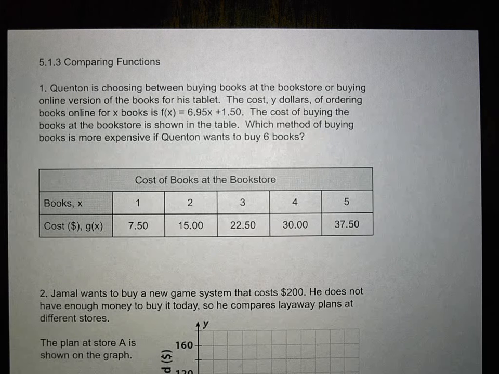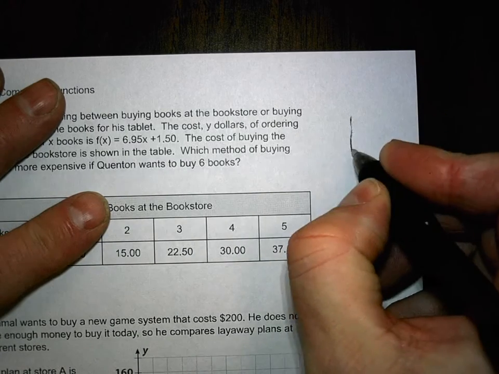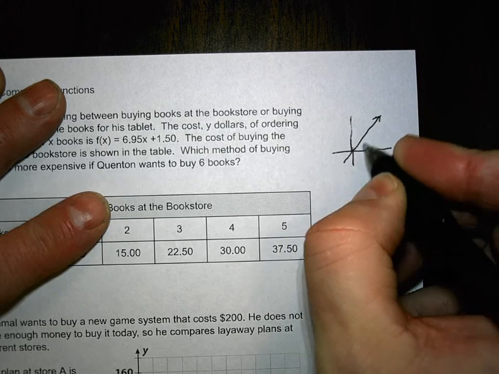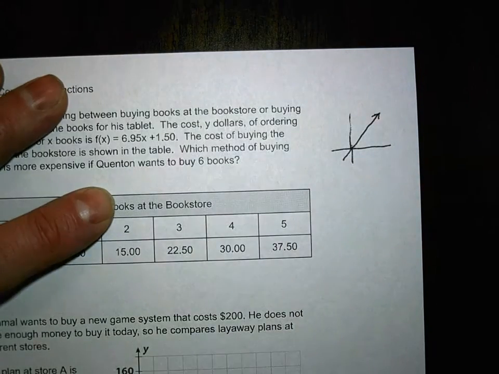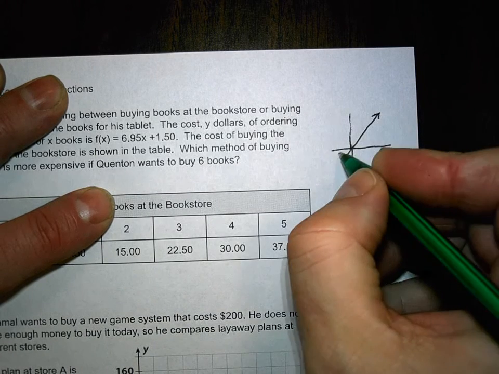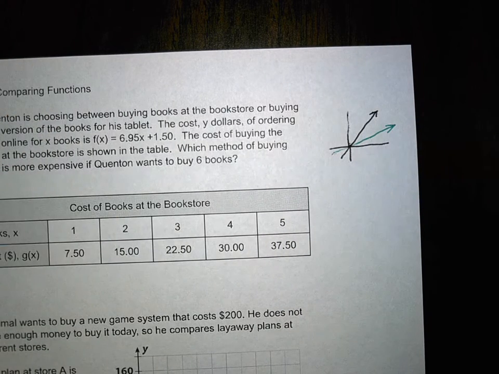A calculator. But what are you using the calculator to do? Let's say I've got a function, and one function looks like this. Another function looks like this. How do I compare those two functions?